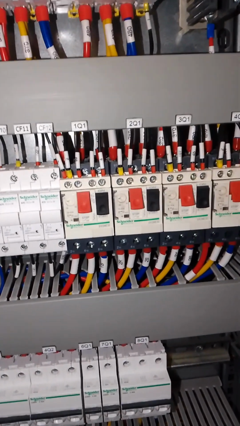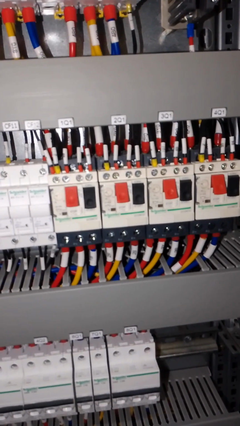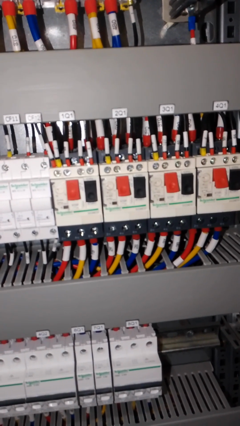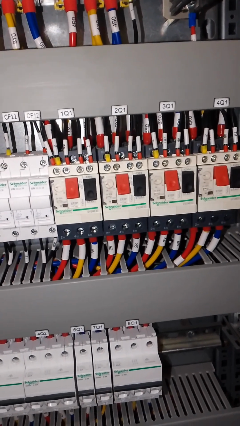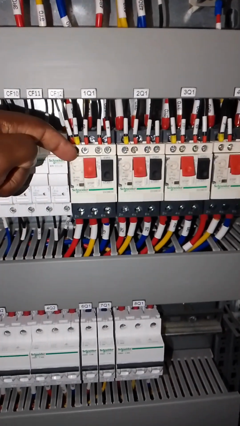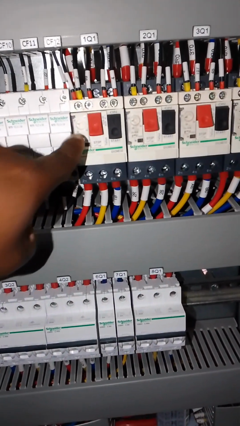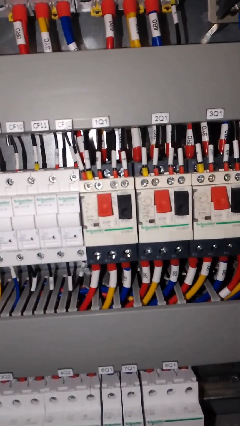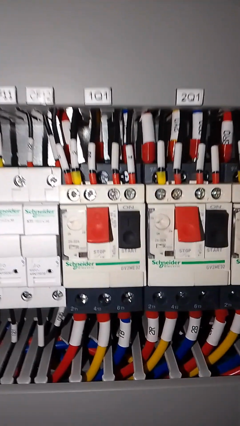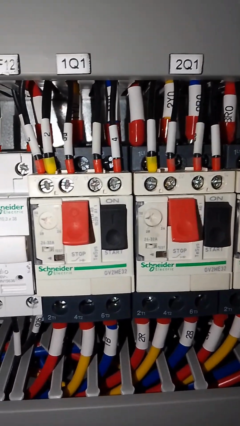If the motor has any problem, overheating or any other problem, it will detect and automatically switch off the power by tripping. You can set here, you can see this switch, it's for setting the current which you want. Then if it goes above the current, it will automatically trip.